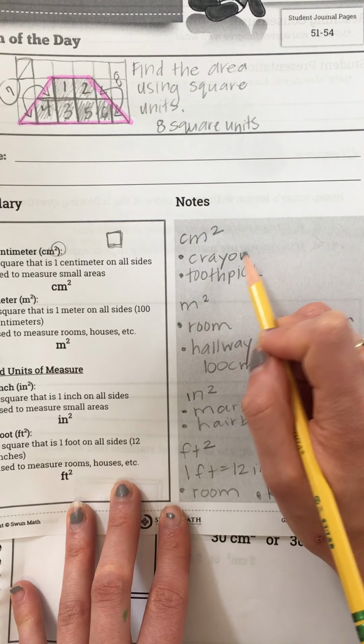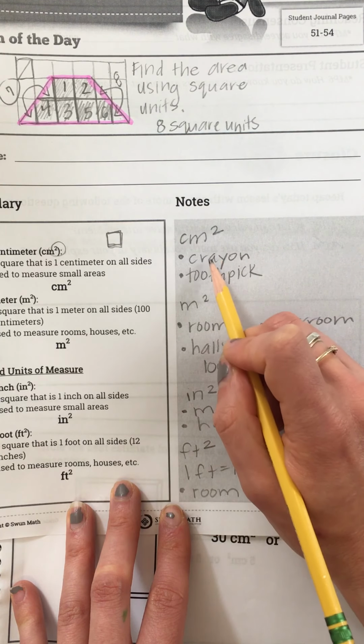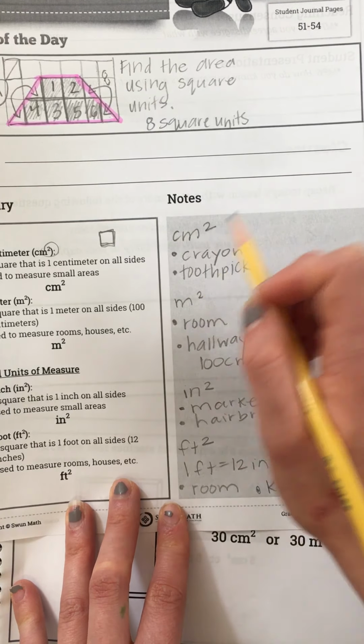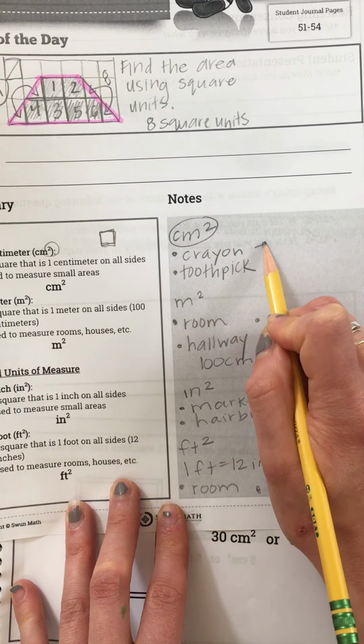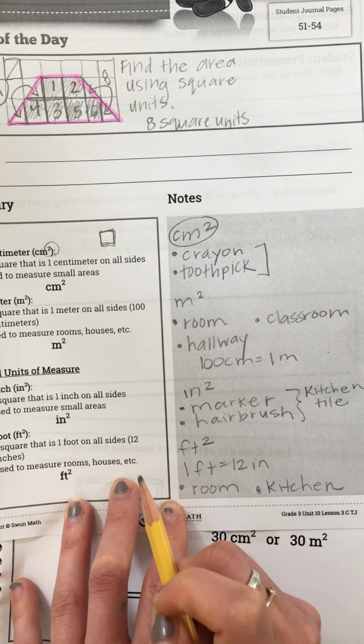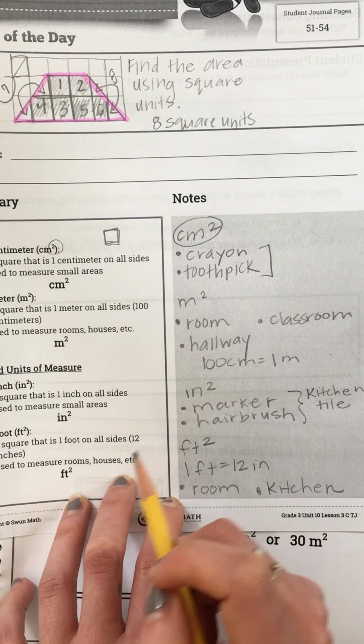And if we're looking back here, these are examples of items that are centimeters. But remember, if it's centimeters squared and you're finding the area, that's the surface area of something. Okay, so how much something takes up.